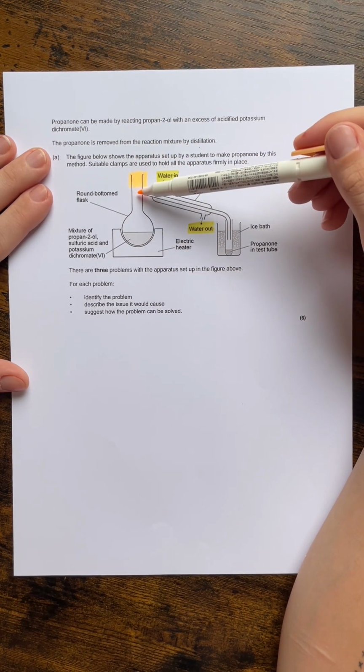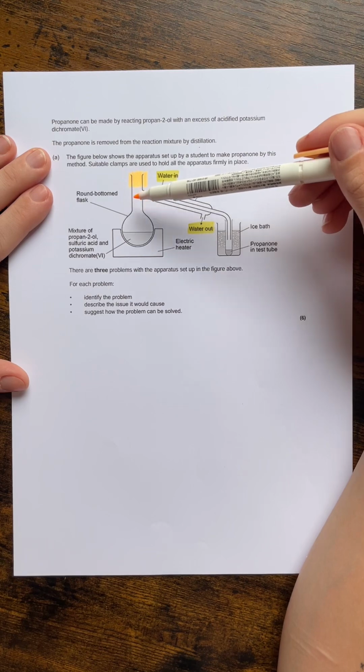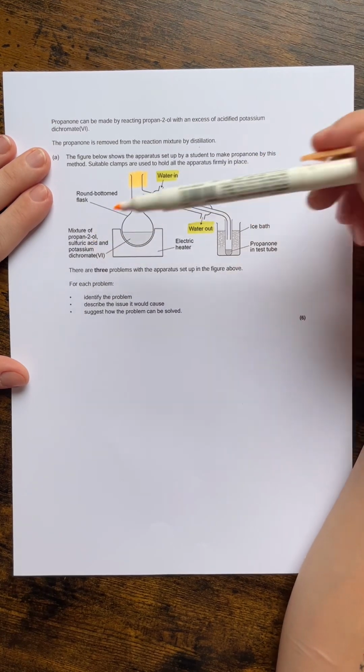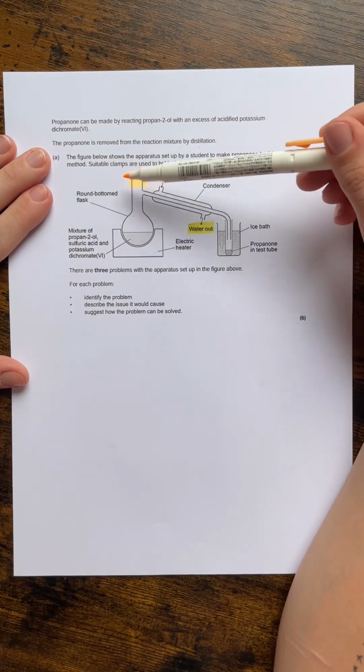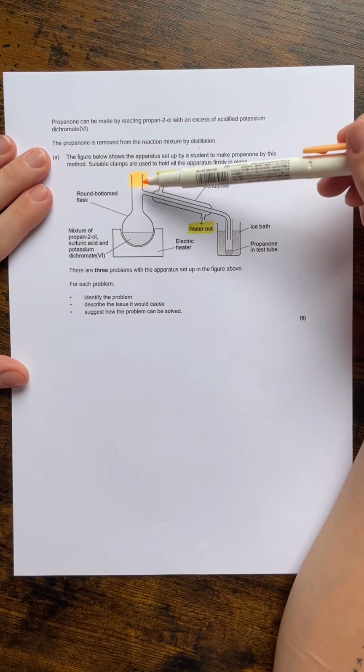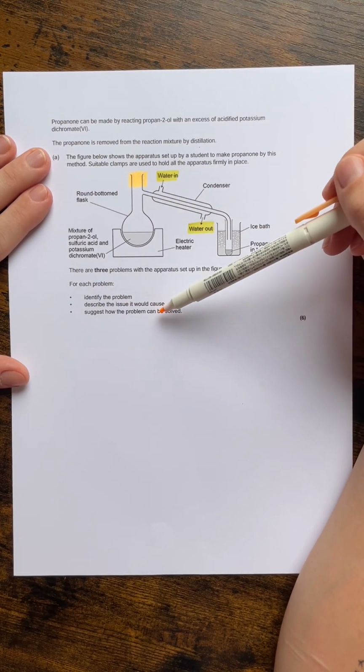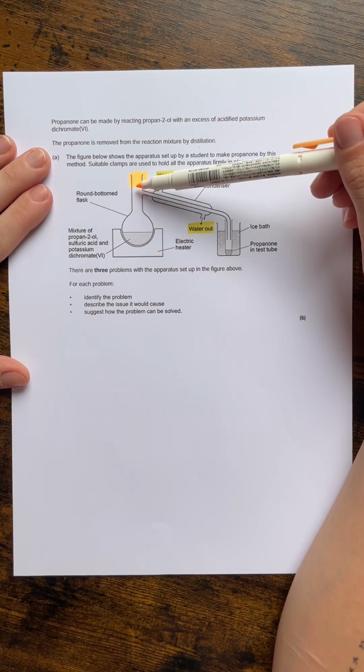But by having a thermometer there, we can just make sure we're keeping the boiling point below that of propan-2-ol. So identifying the problem: big open neck of the flask. The issue that's going to cause is all the propanone vapors are just going to escape.